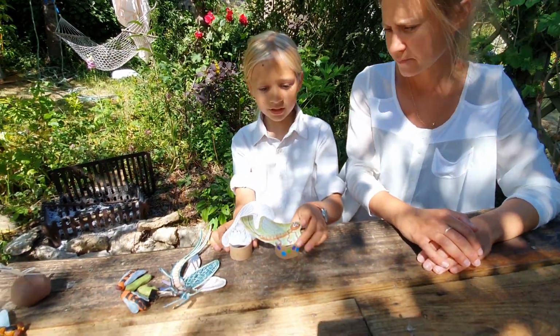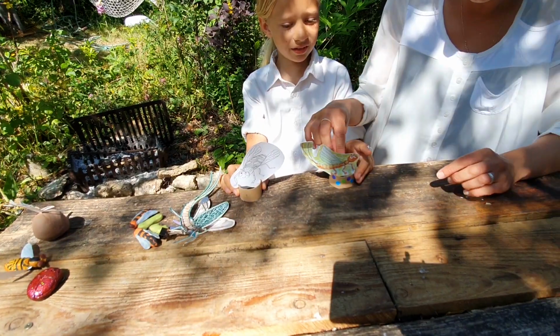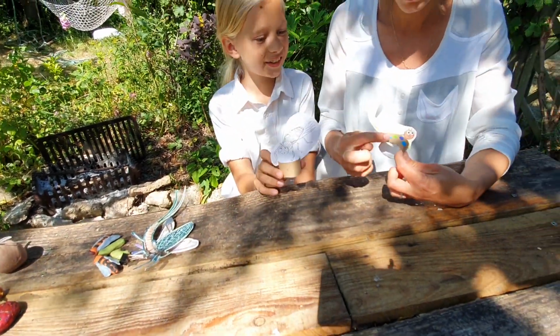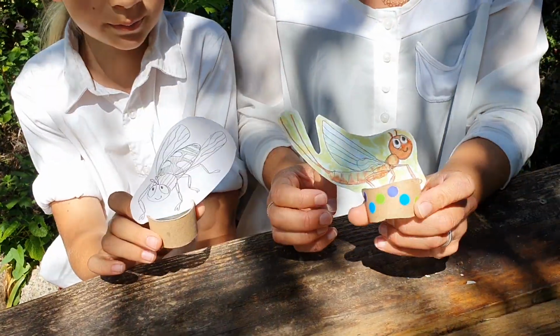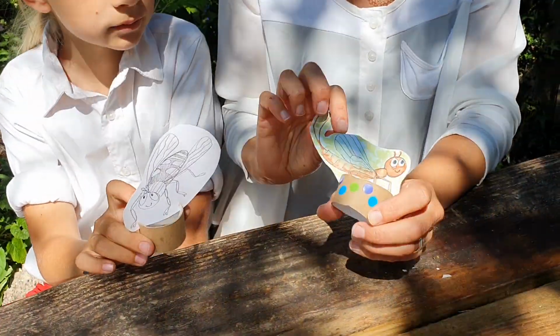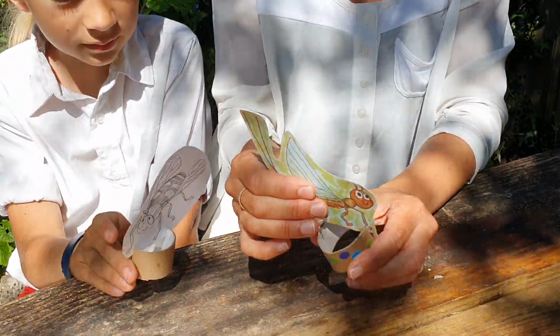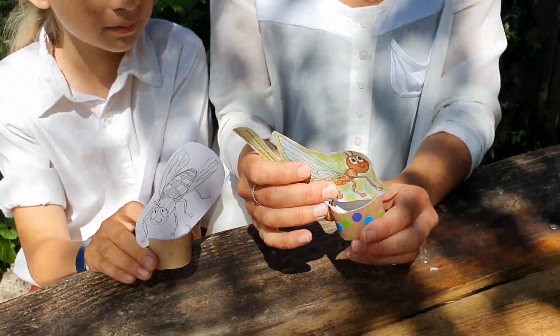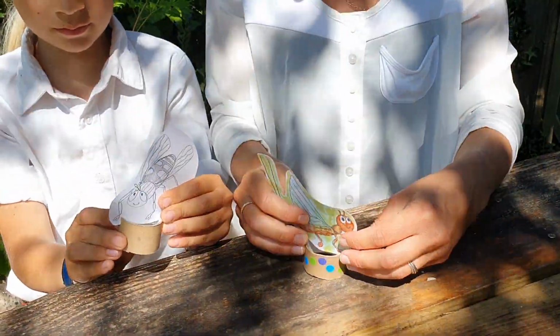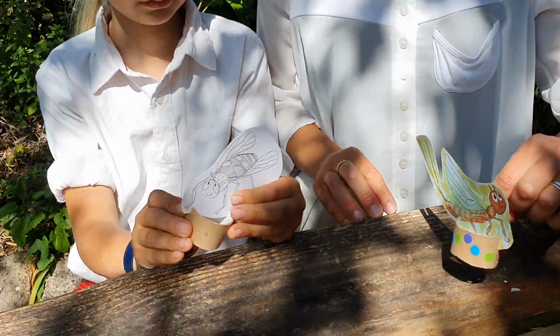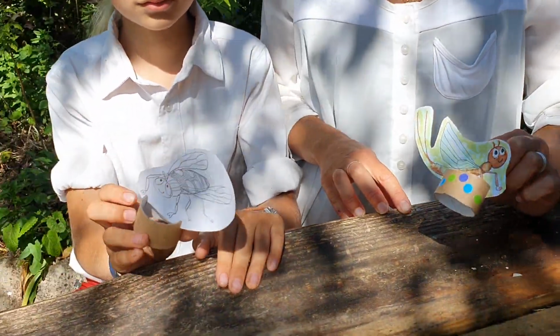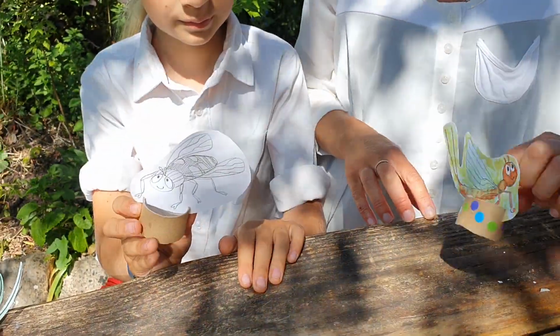What have we got? We've got toilet roll. Yes. Cut off bits of toilet roll. And we thought this would be a really easy way to make your paper drawings stand up. So we've slotted the drawings in and decorated the bottom of the toilet roll. So that's using something you might have around your house, something quite simple. Okay, what's the next one, Rue?